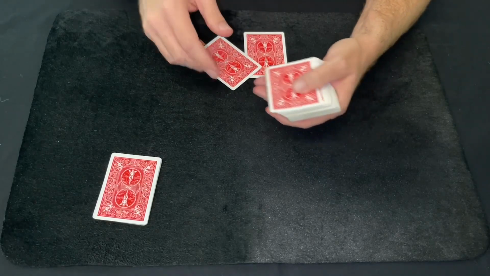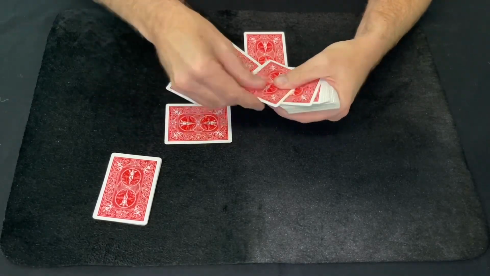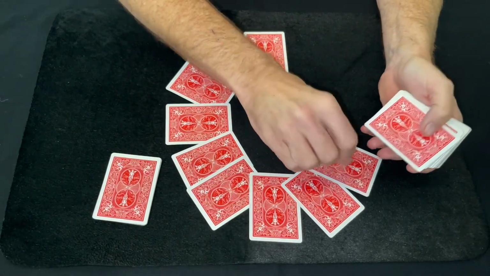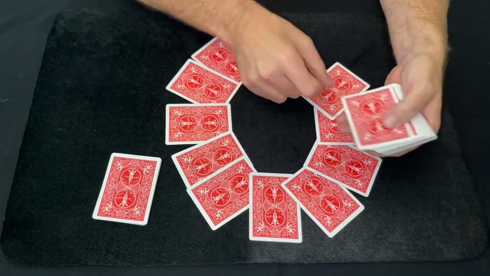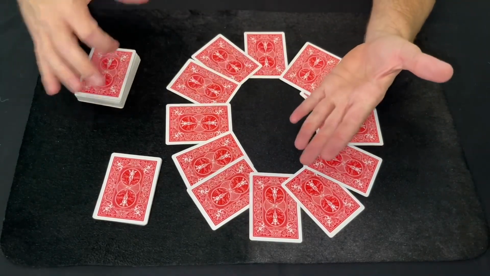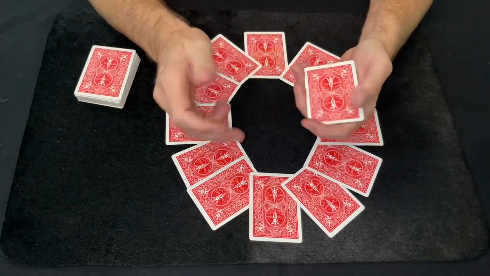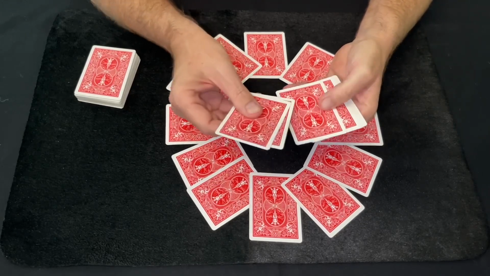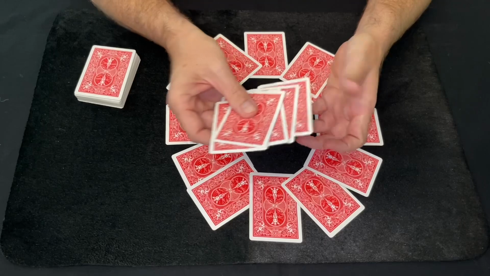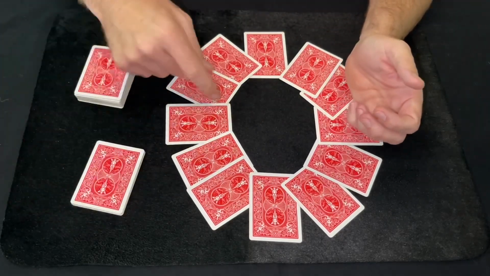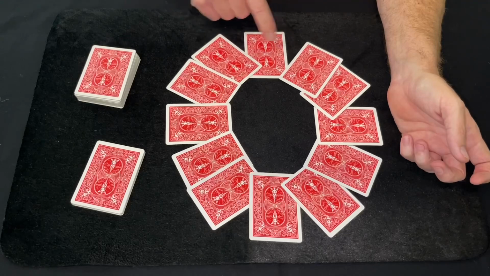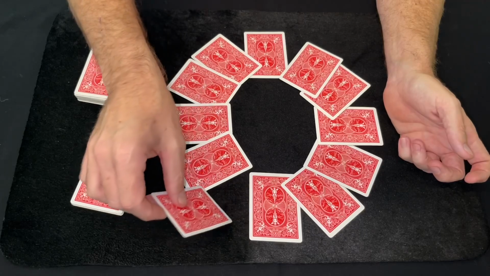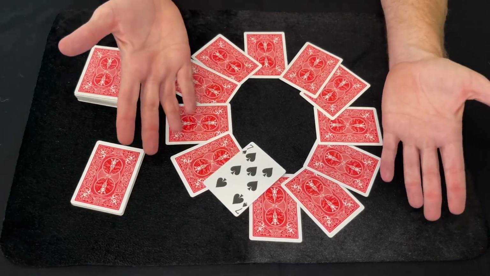clock formation again. So you have 12, 11, 10, 9, 8, 7, 6, 5, 4, 3, 2, 1. And now let's ask the spectator how many cards they picked up off the top of the deck to correspond with what hour. And let's say they picked 1, 2, 3, 4, 5, 6, 7. So that'll correspond with 7 o'clock. So if we count, 12, 11, 10, 9, 8, 7, and we look at 7 o'clock, wouldn't that be amazing if that were their selected card?